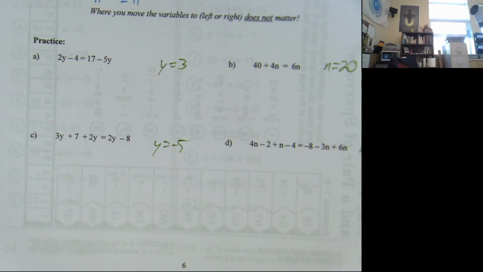Had one before. Where did it go? Okay, Carson, here you go. Here's the pencil.